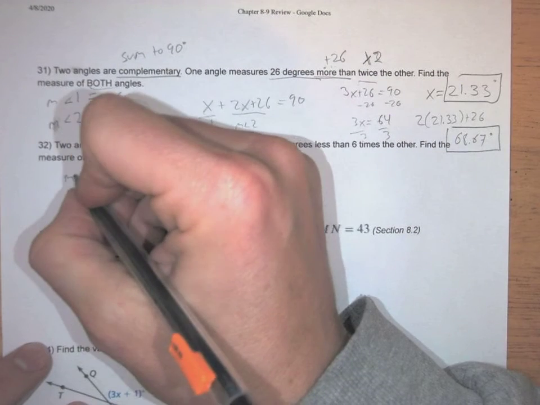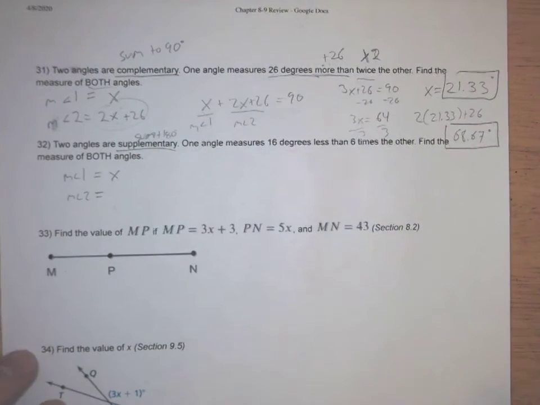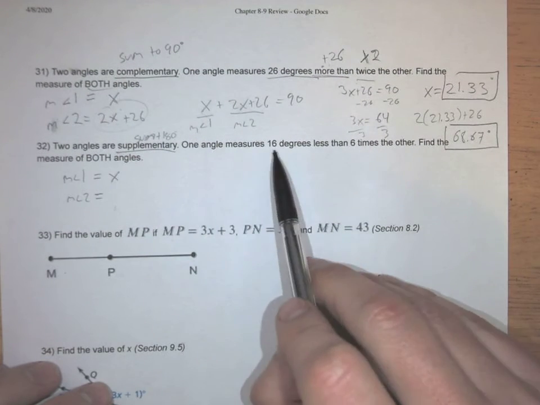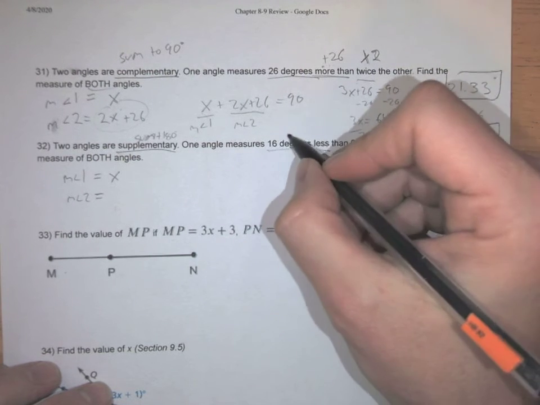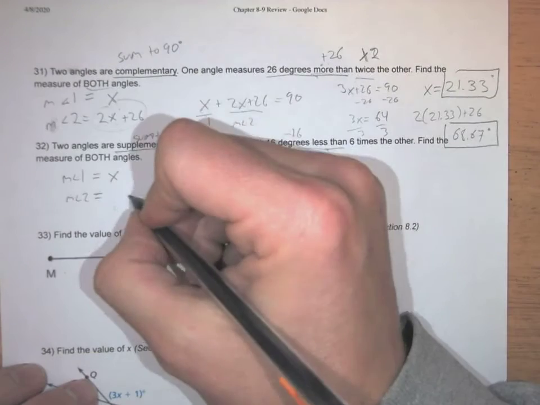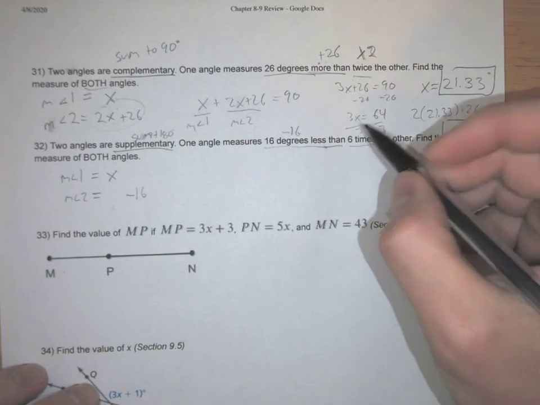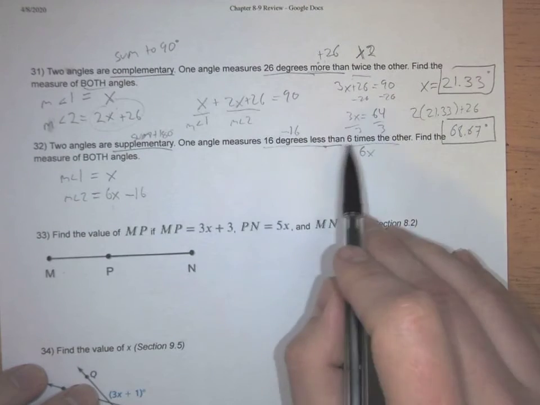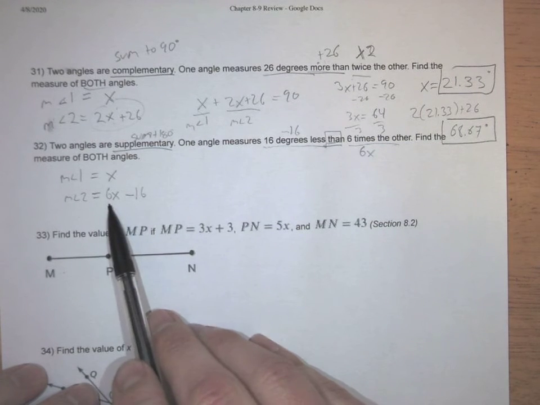So let's just start with the measure of angle 1, which we're going to call x. The measure of angle 2, we want to write some expression in terms of x. So one angle measures 16 degrees less than 6 times the other. 16 degrees less means minus 16 from something, right? Less than. It's got to be minus from something. We're taking it away from something. What are we taking it away from? 6 times the other angle, 6x. So 16 degrees less than, that's the key word than, it has to go behind the other thing. We've got to subtract it from 6x.